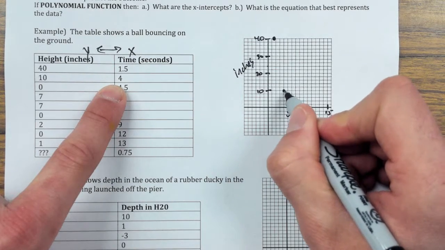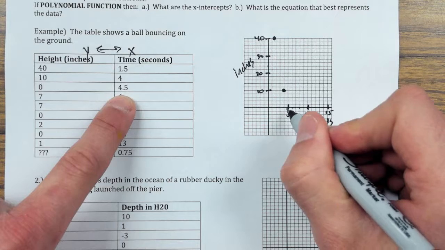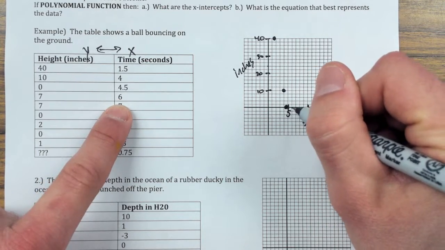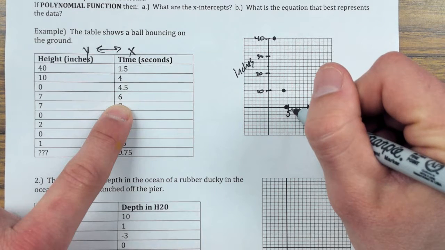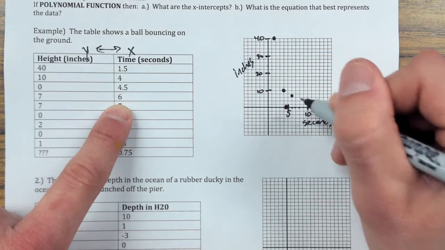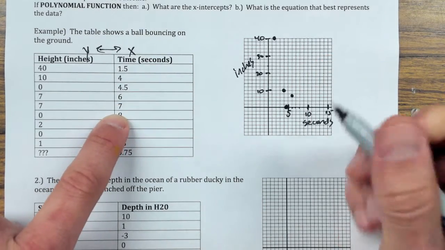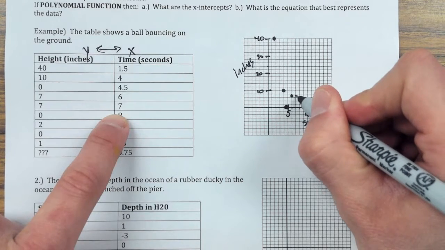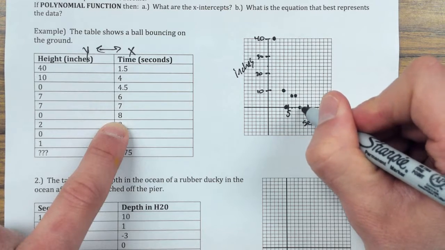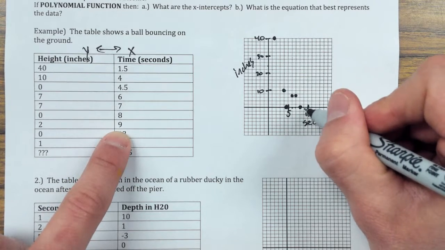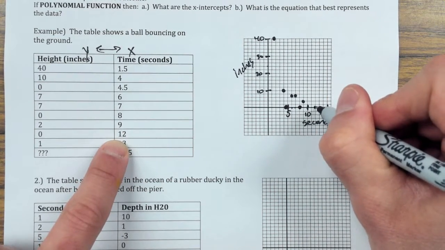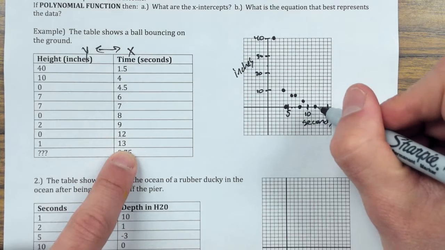It's going to be here. 4.5, 0 is going to be right here. 6, 7, going by 2, so it's going to be right here. 7, 7 is here. 8, 0. 9, 2. 12, 0. 13, 1.